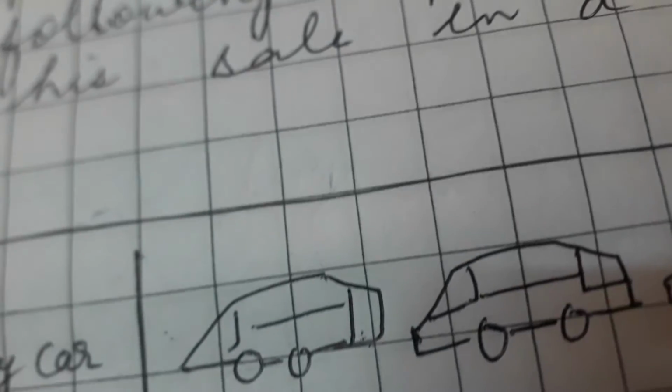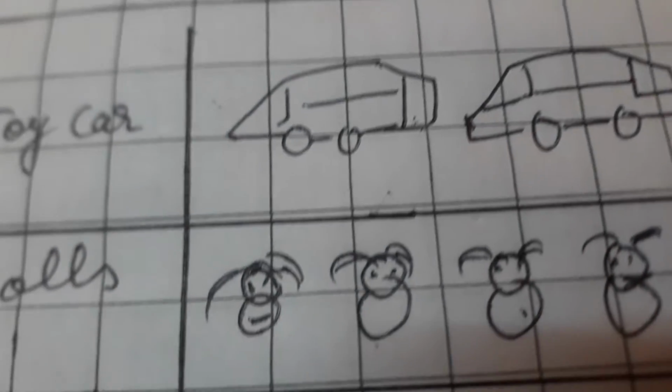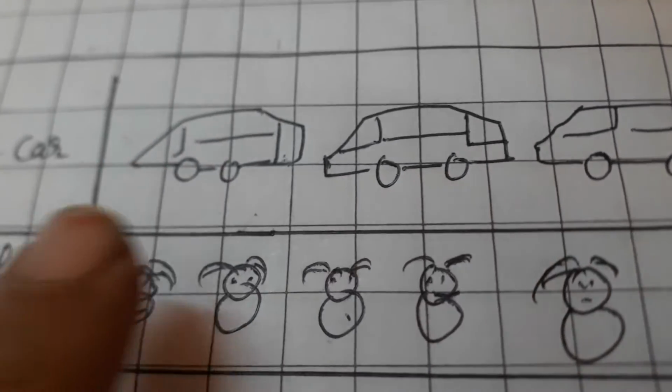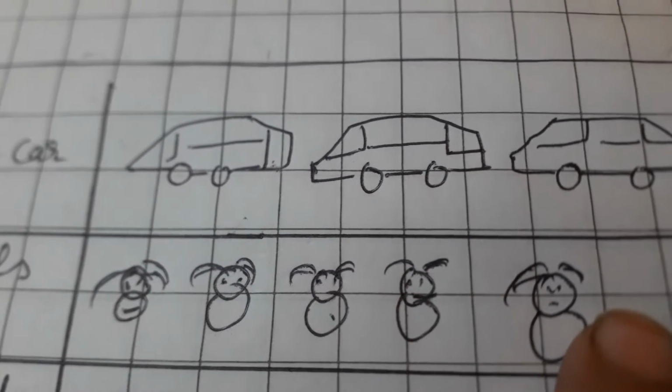So we have to answer some questions based on this pictograph. Now see the questions. Which toys were sold most? You can see here the most number of toys are dolls. 1, 2, 3, 4, 5.